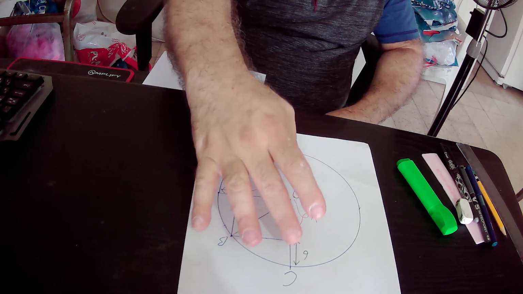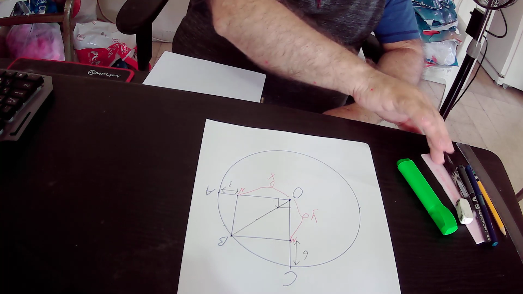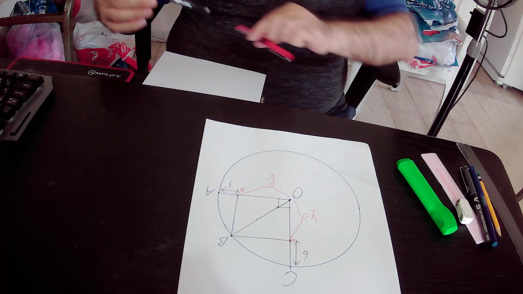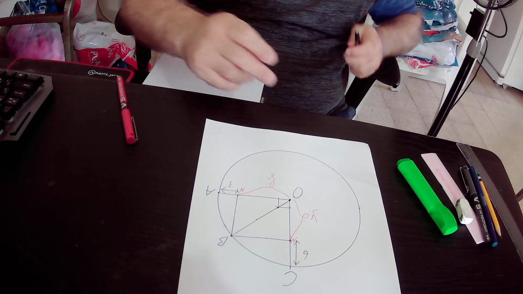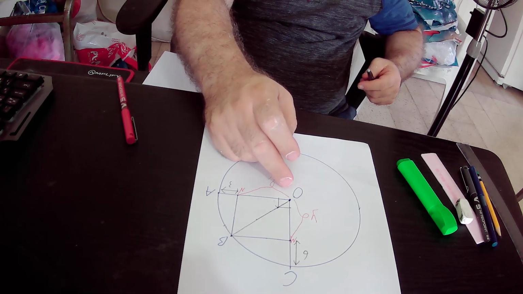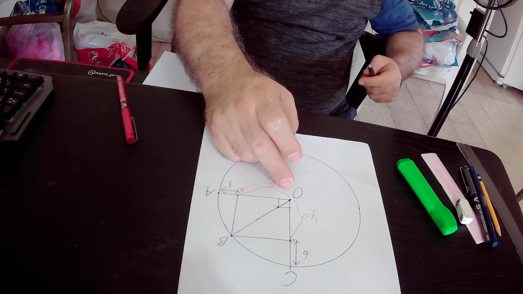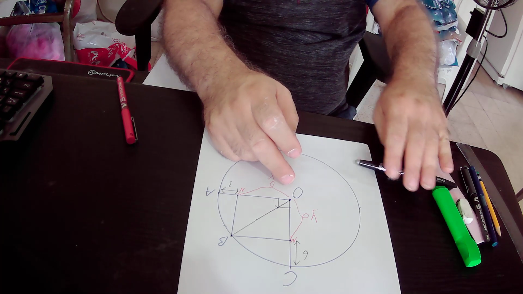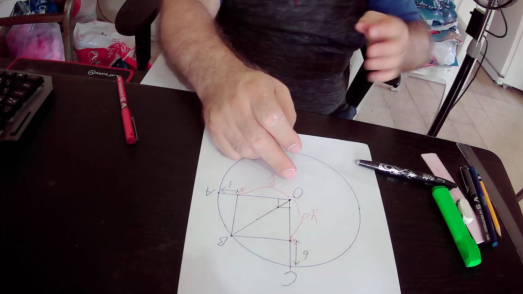OC is the radius of this circle because it starts from the center of the circle. Line segment OC starts from point O, that is the center of the circle, and ends at point C, that is a point on the circle itself.